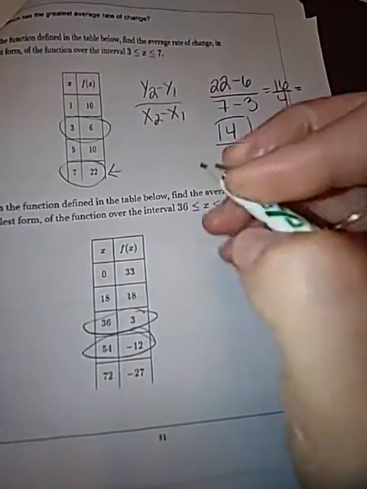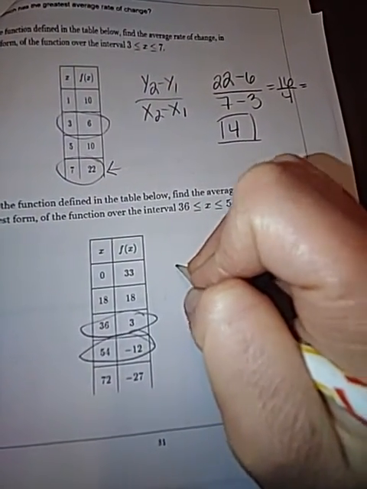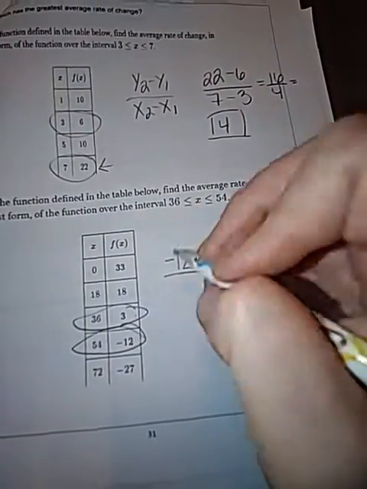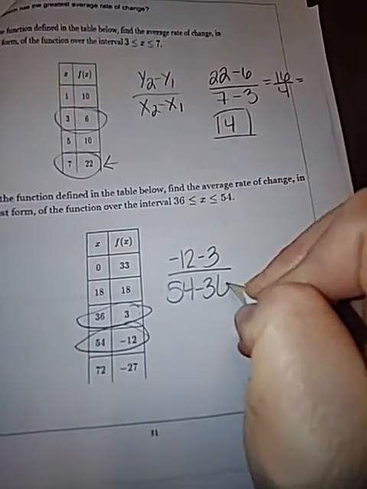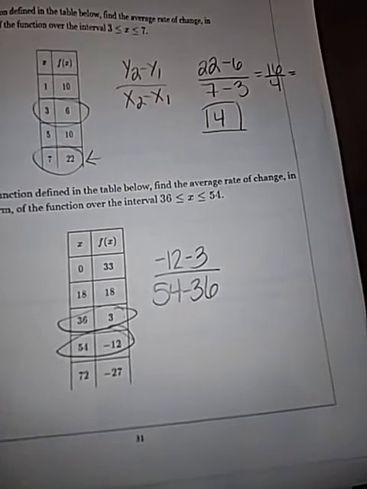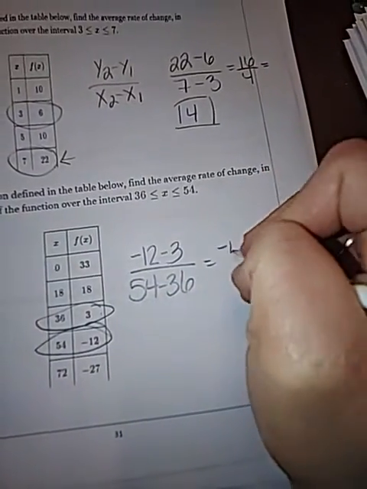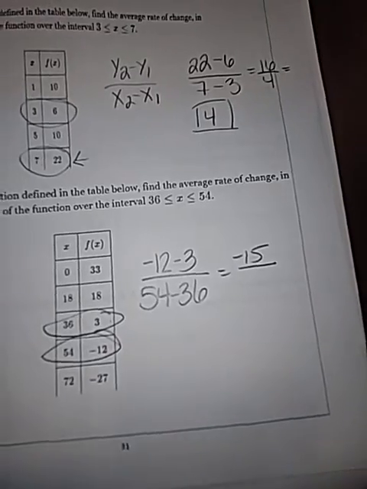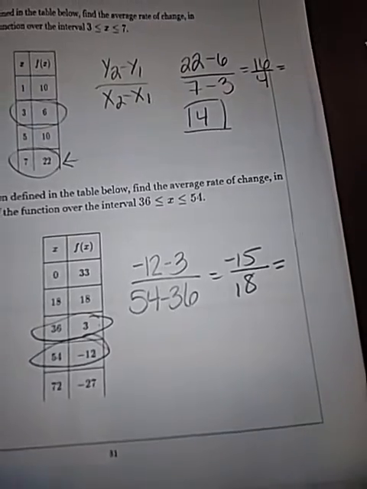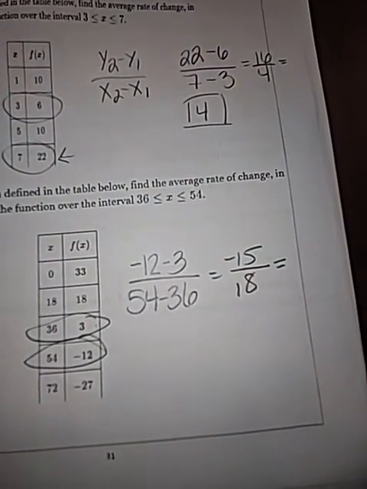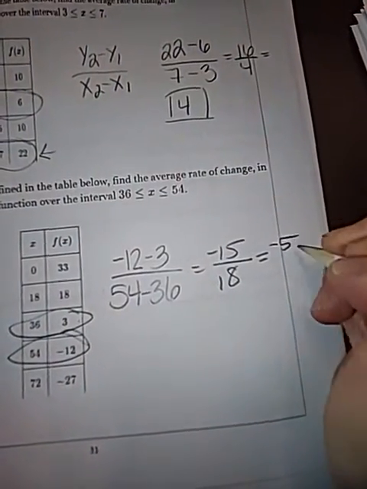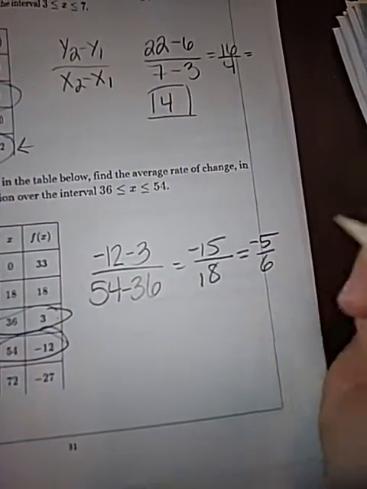36 to 54. All right, so we're going to do negative 12 minus 3. So I use negative 12 first, so I have to use 54 first, minus 36. So negative 12 minus 3, negative 15, and then 54 minus 36 is 18. So here's an example of where we get a nice fractional value for our rate of change. So simplified, this answer is negative 5 over 6.